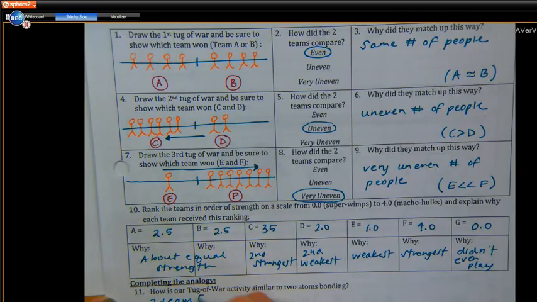In this case, the two teams represent the two atoms, and the flag or the center of that rope represents the electrons.